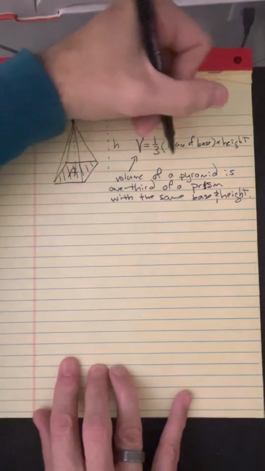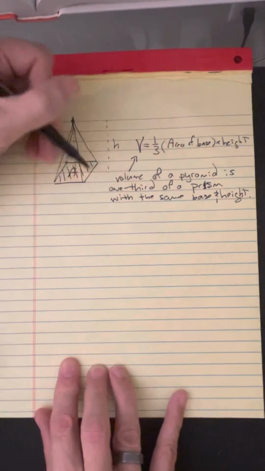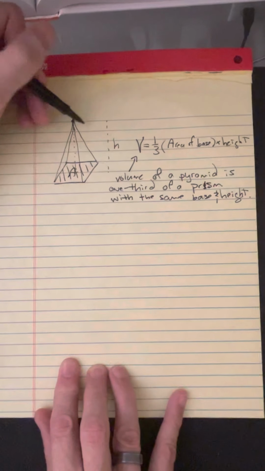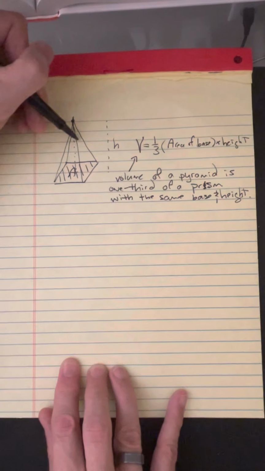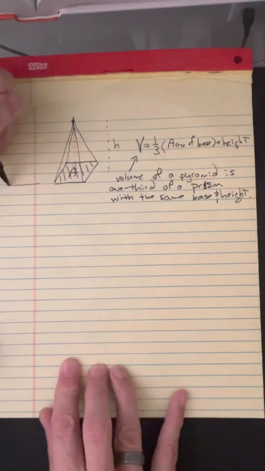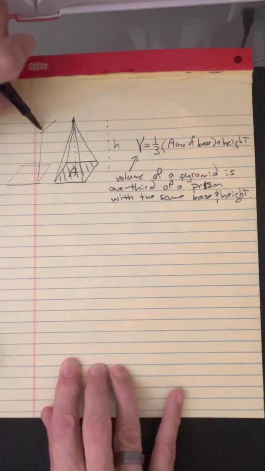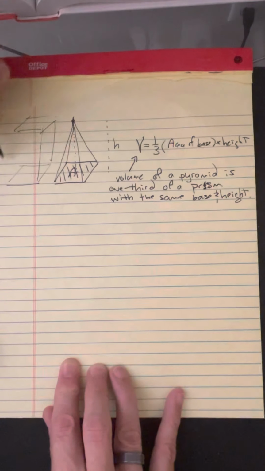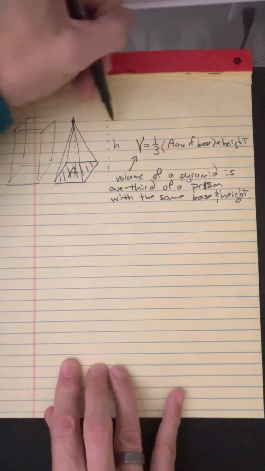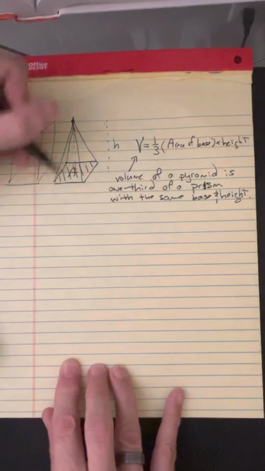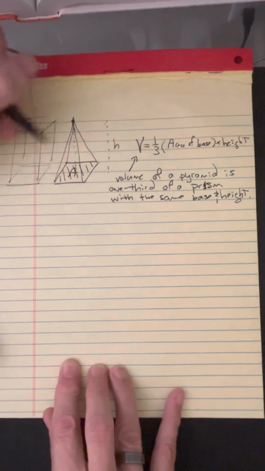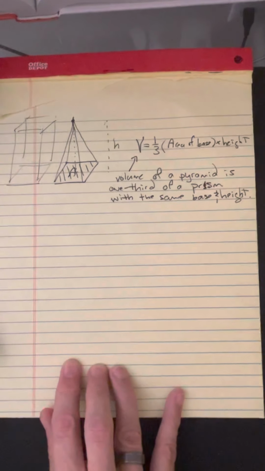Kind of cool. So whatever your base is, whatever your height is, think of it not as a pyramid, but as a prism. Let me draw it here. I think you had a prism. Right, this is not drawn well, but that has the same height and the same base as this pyramid. This has 1/3 of the volume.